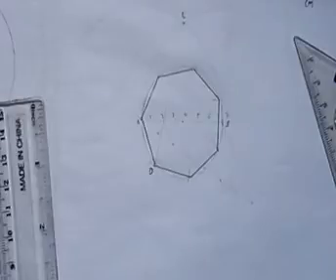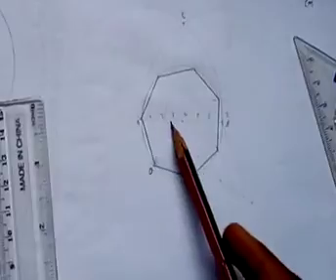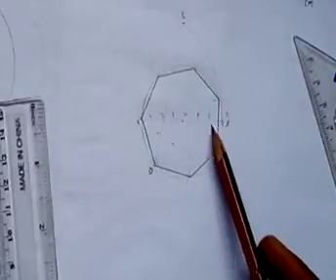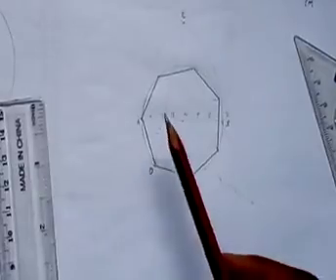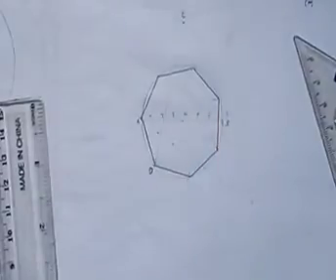So if we were to draw an octagon, can you guess what we'll do? We'll actually divide the diameter into 8 parts, because an octagon has 8 sides. If it were a decagon, we'll divide the diameter into 10 parts, and so on and so forth. But this is the general method of constructing a polygon in a given circle.